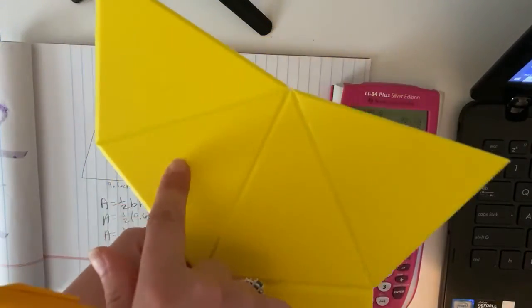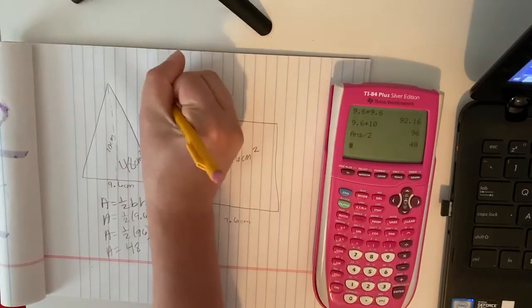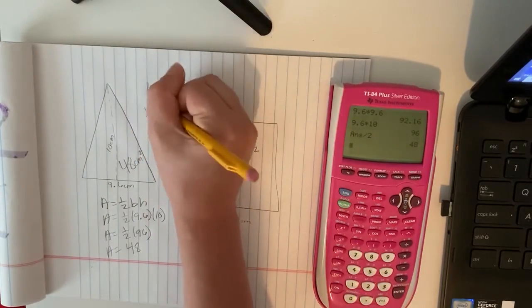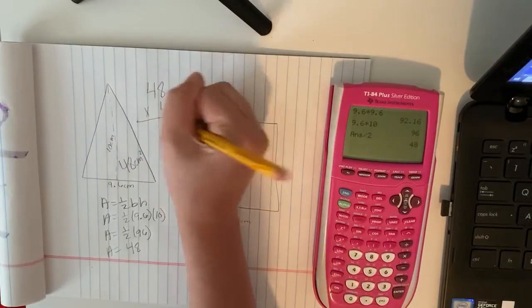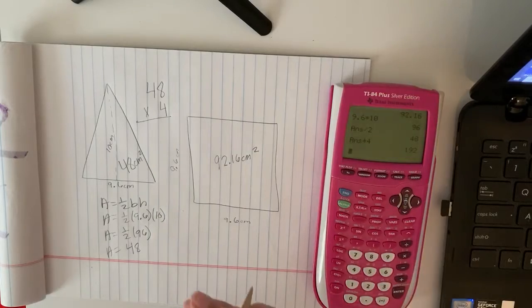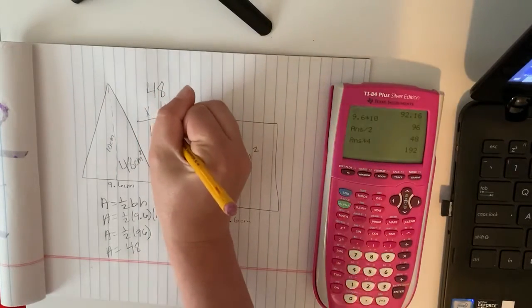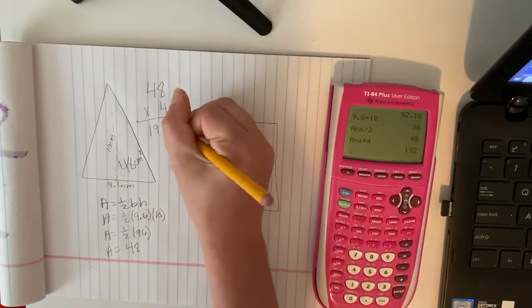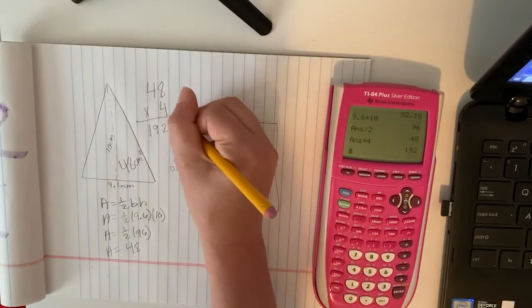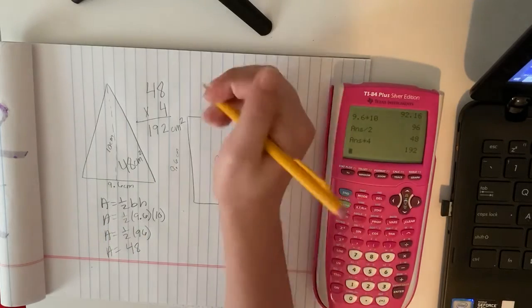If we look back though, we know that we had not just one triangle, but we had 1, 2, 3, 4 triangles. So we need to take that 48 and add it 4 times, or we could multiply it by 4. So in total, all of the triangles together give me 192 centimeters squared. And then we have to remember we have that square at the bottom.